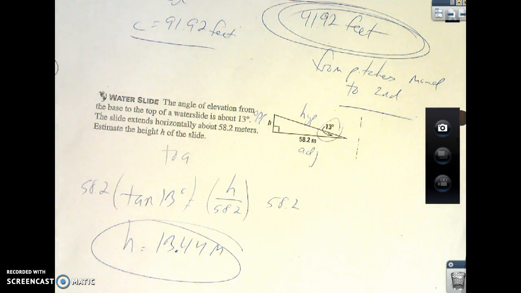So, ladies and gentlemen, I will go over this in class probably numerous times, but this is exactly what you need to know for your test on Friday. Okay, I know you guys can do this. I believe in you 100%.